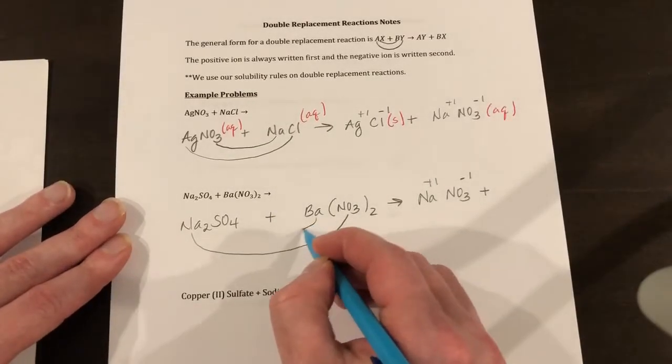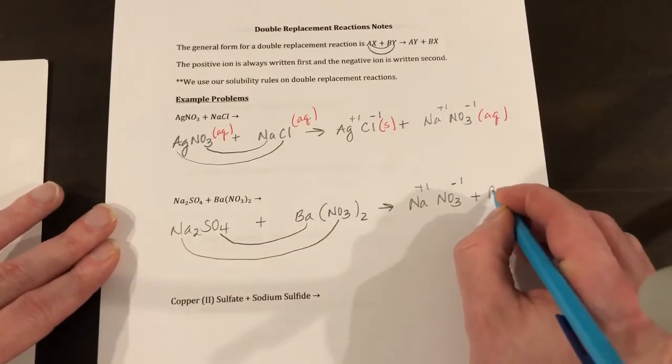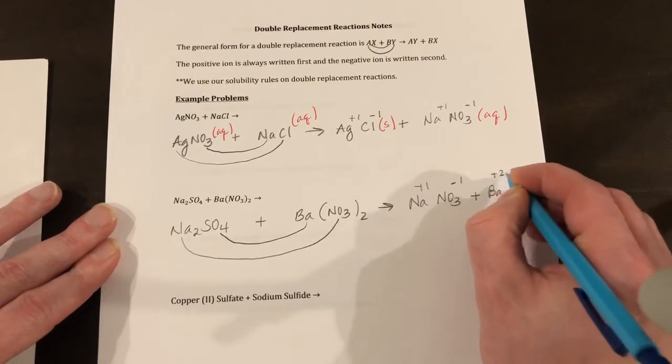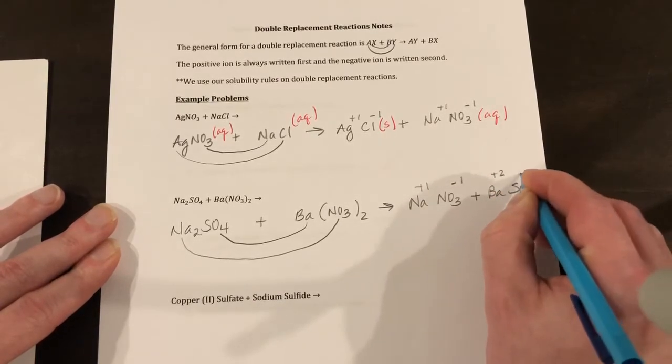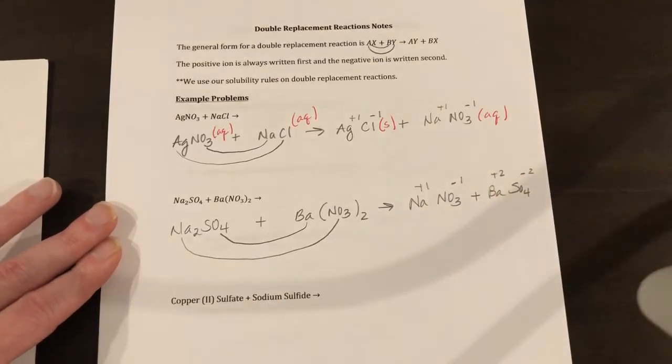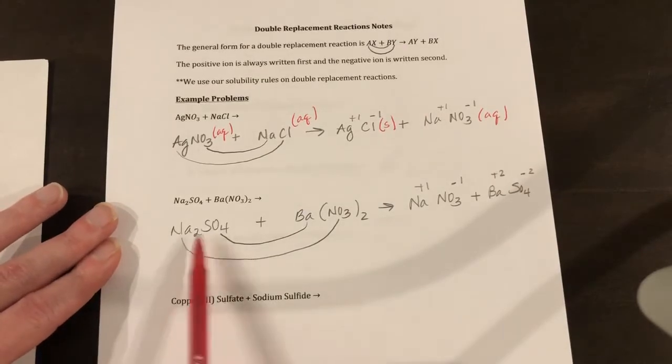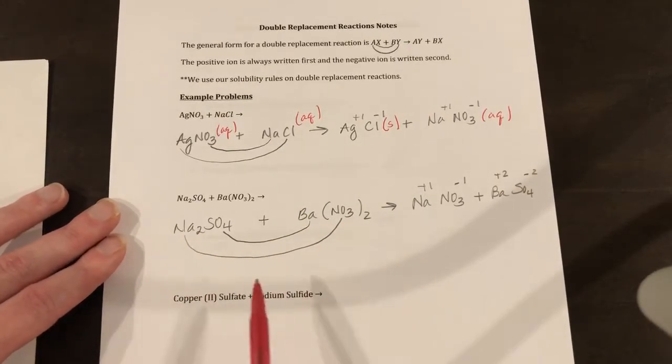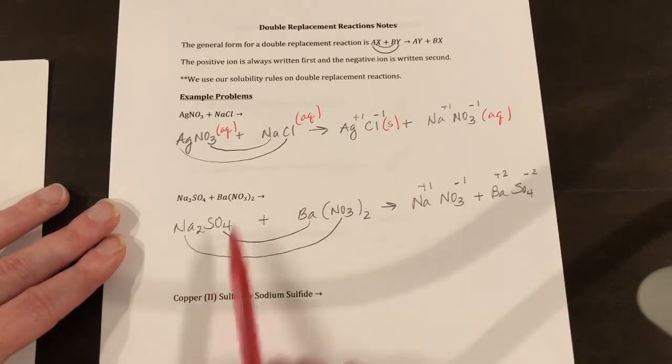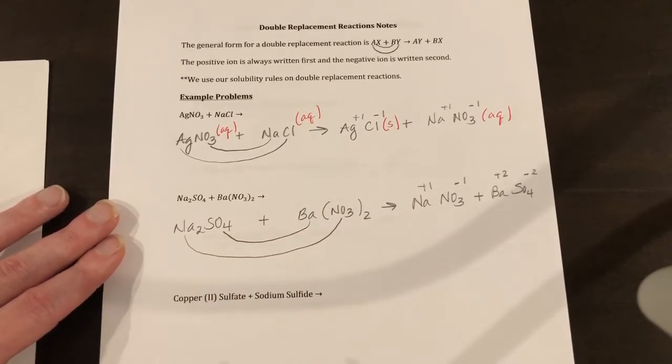I'm going to take the Ba and the SO4 and put them together. Ba has a +2 charge. SO4 has a -2 charge. Now you're probably going to ask me, why am I not taking these subscripts over? You don't take anything from the left side to the right side. Those come from the crisscrosses over on the other side.